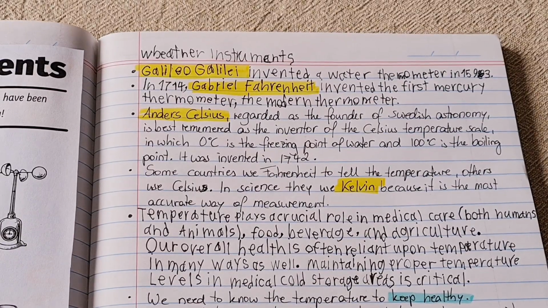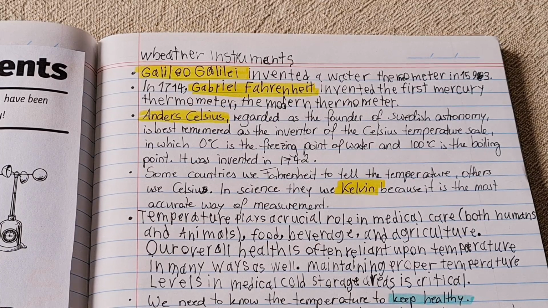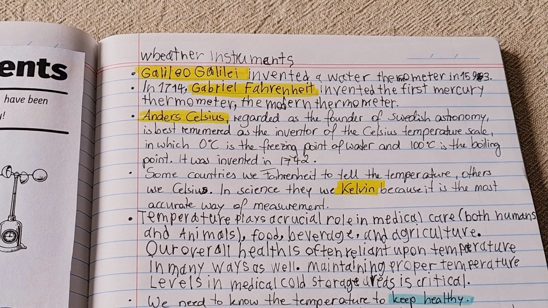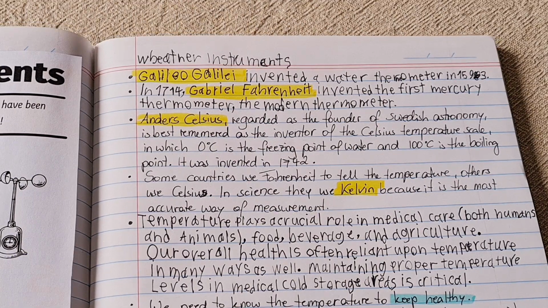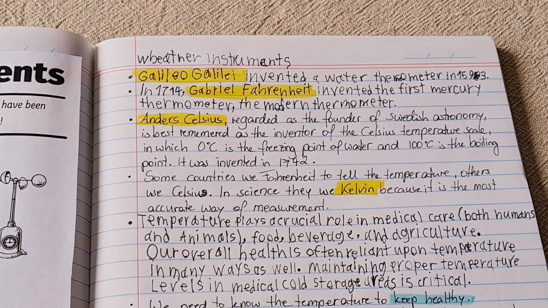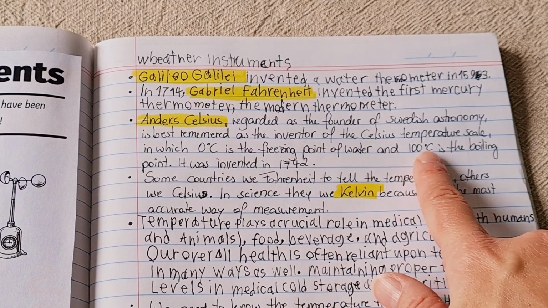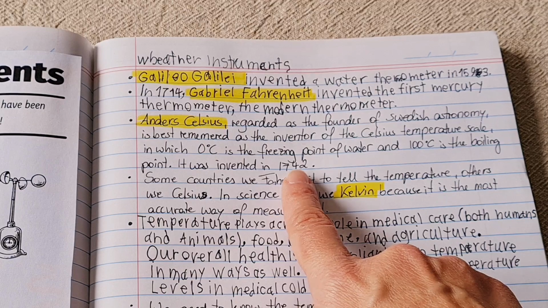Weather instruments. So Galileo Galilei invented a water thermometer in 1593. In 1714, Gabriel Fahrenheit invented the first mercury thermometer, the modern thermometer. Anders Celsius, who was regarded as the founder of Swedish astronomy, is best remembered as the inventor of the Celsius temperature scale, in which 0 degrees is the freezing point of water and 100 degrees Celsius is the boiling point. It was invented in 1742.